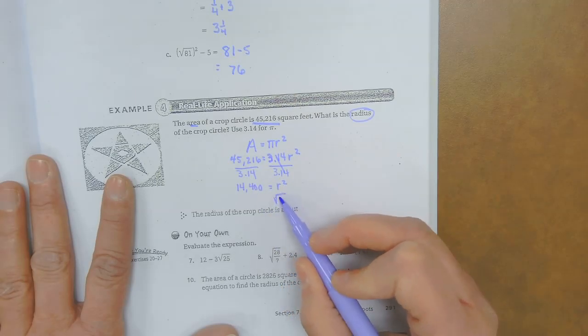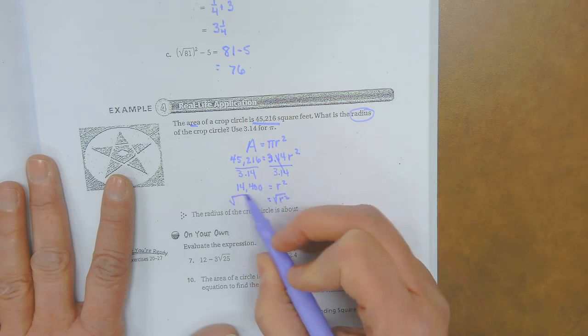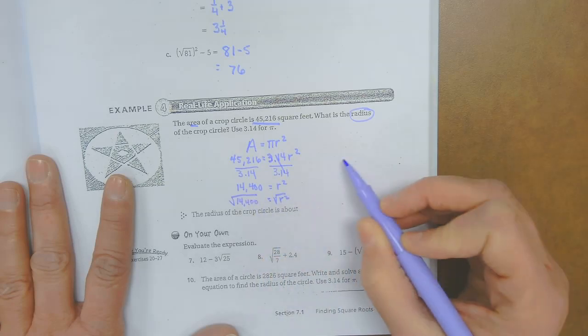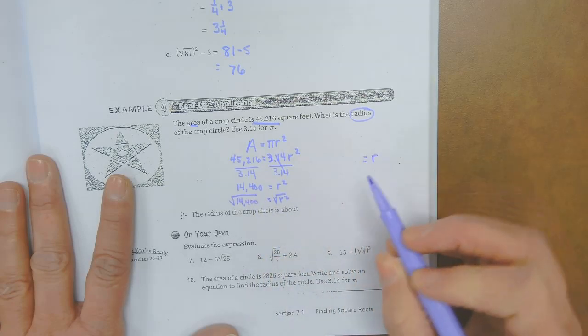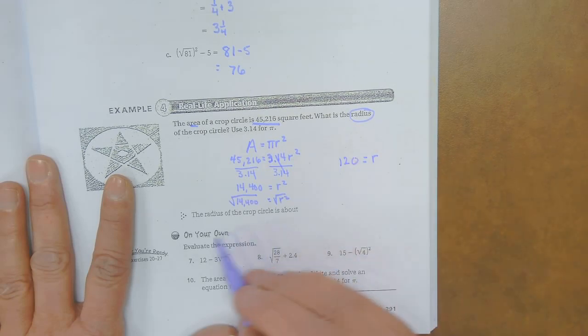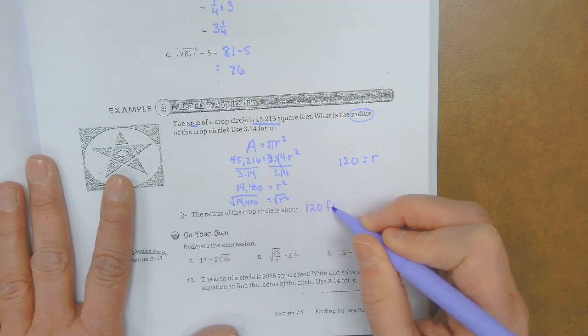We want to know r, so we want to find the square root of r squared. And if I want to do that, I also want to find the square root of 14,400. And that means that r equals 120. So the radius of the crop circle is about 120 feet.